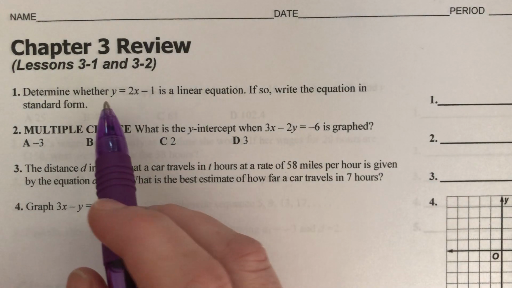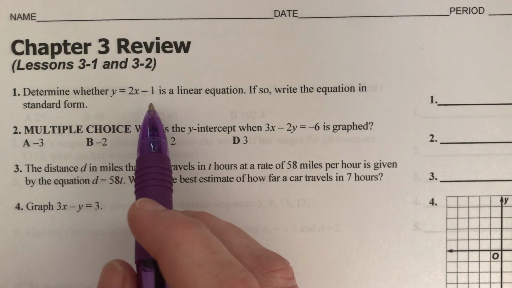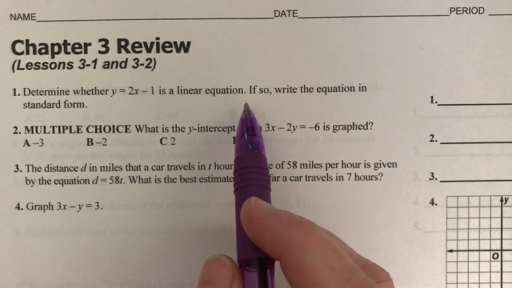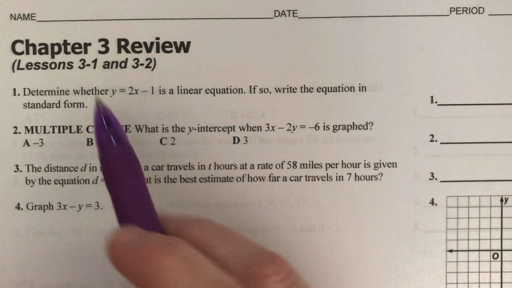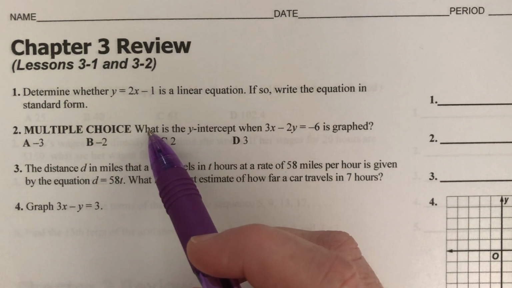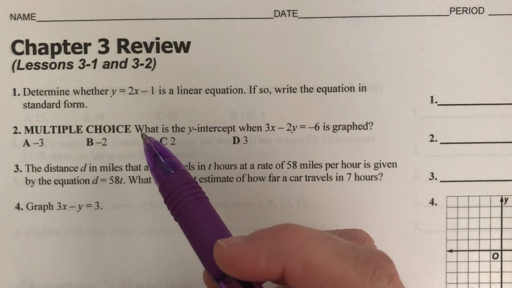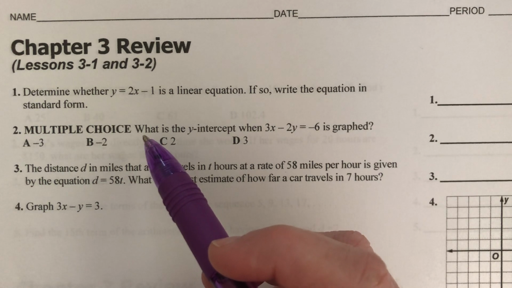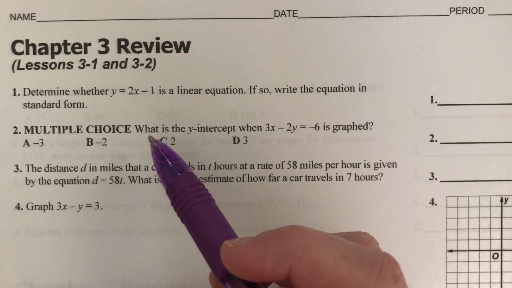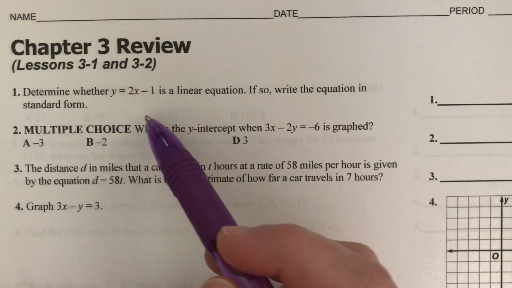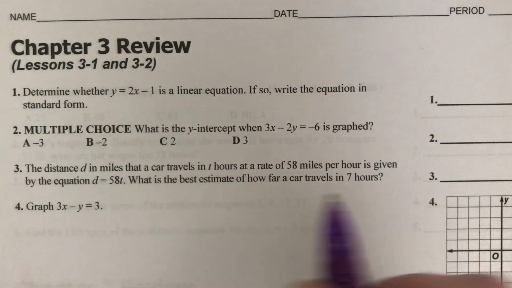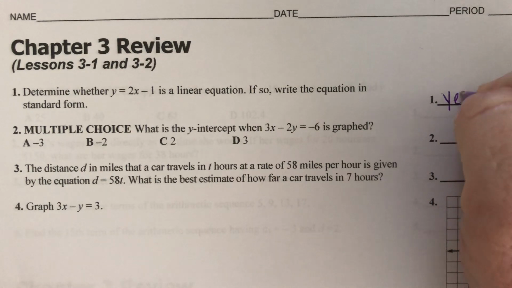Number 1, determine whether y equals 2x minus 1 is a linear equation, and if so, write the equation in standard form. So remember, we have a linear equation whenever we have an x or a y or both, and they are not being multiplied together. They're either being added or subtracted, or they can be on 2 different sides of the equal sign, and neither one of them have an exponent, right? So here, that is the case. So this is a linear equation, so we're gonna write yes.